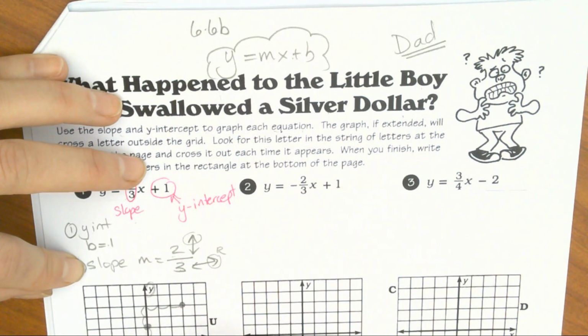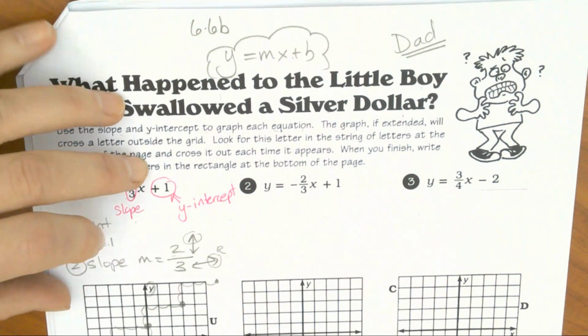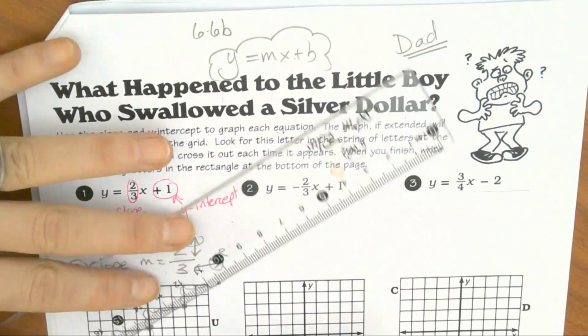I can do it again. 1, 2, 1, 2, 3. And I can make them more the other way. 1, 2, 3, 1, 2. Oh, I can't, I'm running out of space here. So now I can connect those dots.